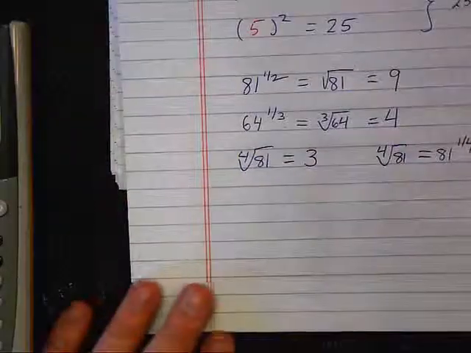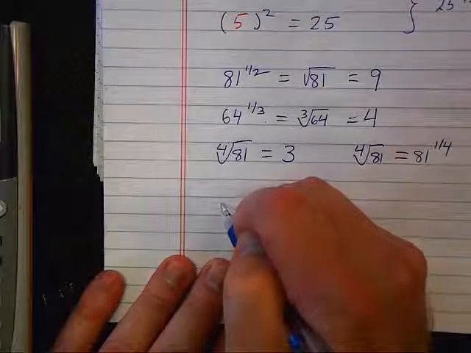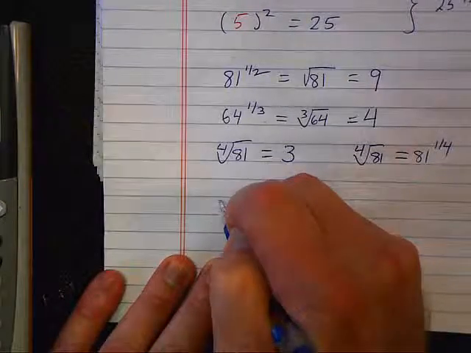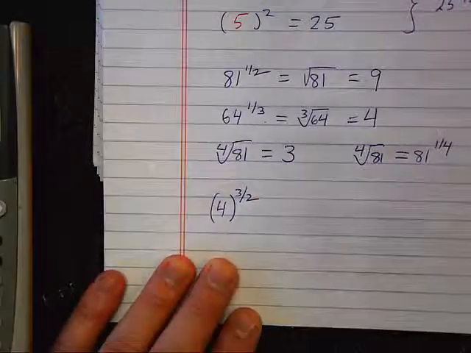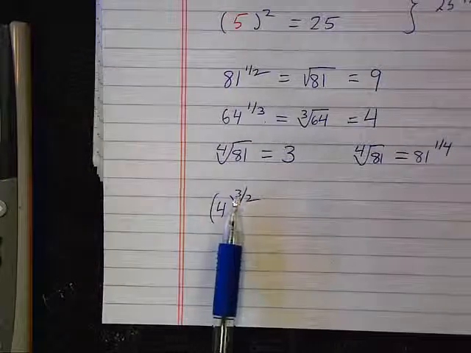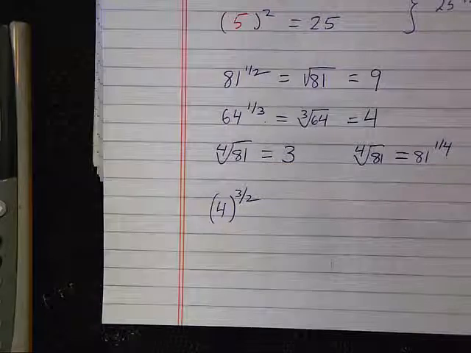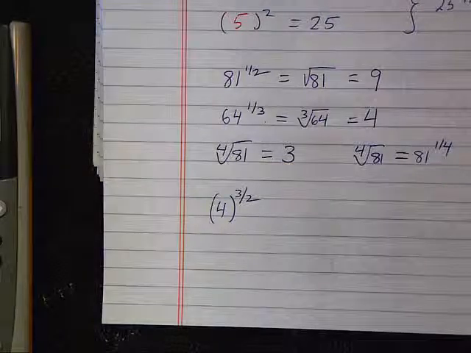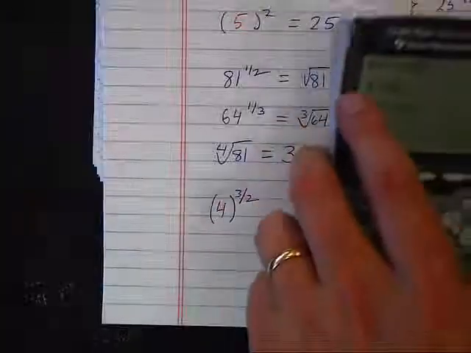All right, how about if I gave you something like this? 4 to the 3/2. What if I gave you a fractional power, but I didn't just give you a 1 on top? What if I gave you a 3 on top? Any ideas what you do with that? Okay, I could just plug it all into my calculator. That's true.